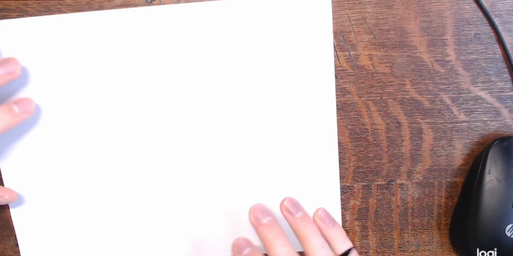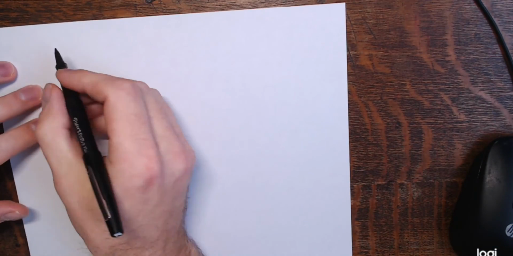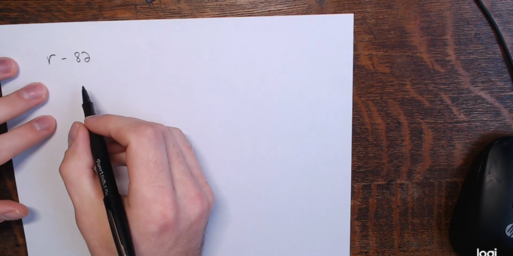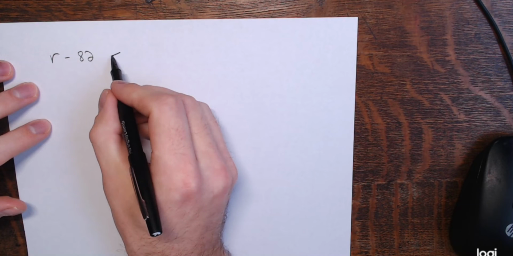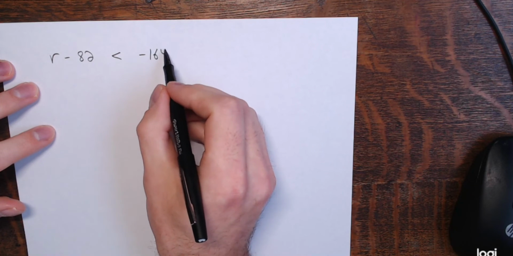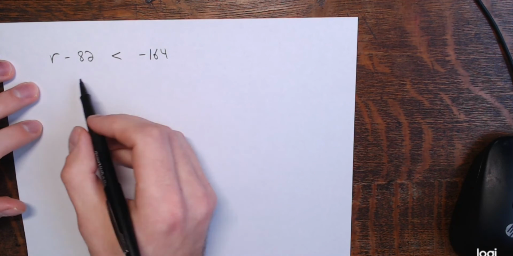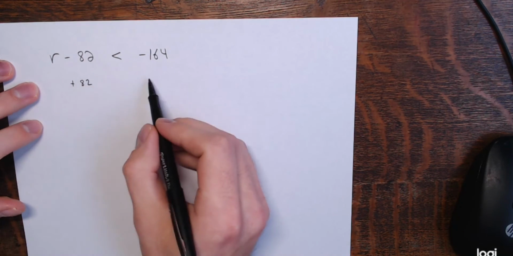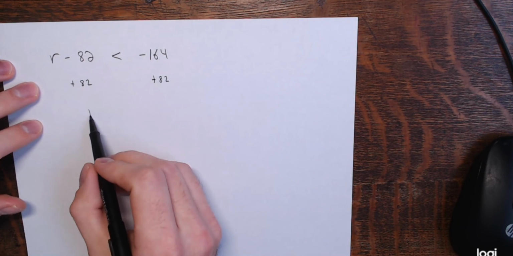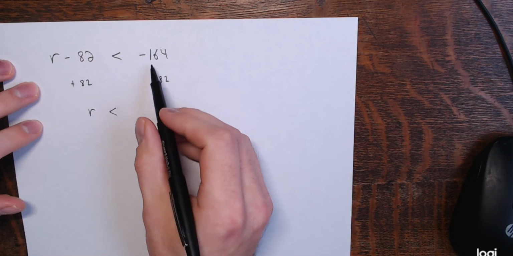So 82 less than r, that would be r minus 82. That's 82 less than r. Is less than. Right, this had the verb attached. Is less than, and then the other side negative 164. And then I would just simply add 82 to both sides. Okay, now adding doesn't change the symbol, so we have r is less than negative 82.